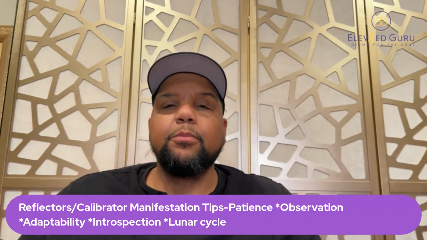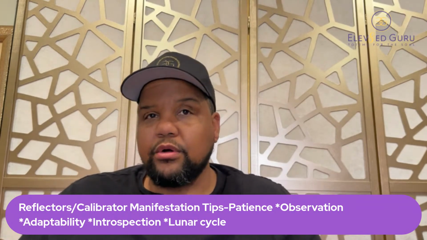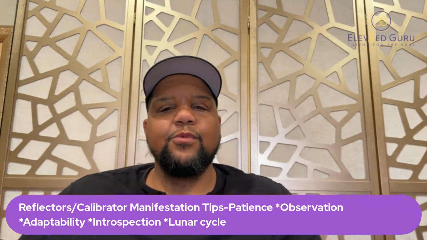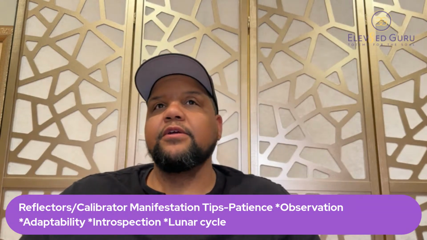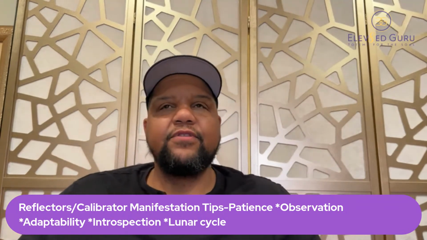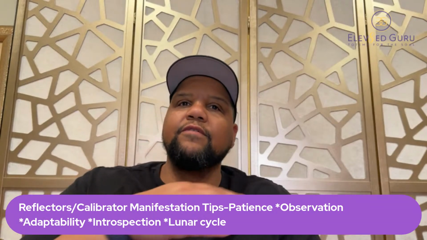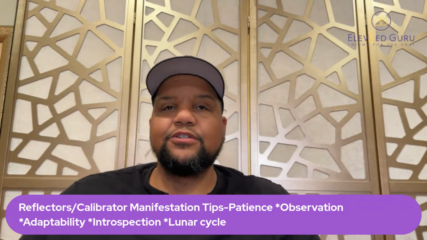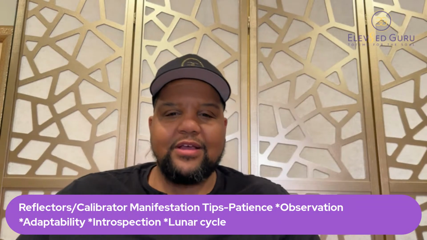Support networks are huge for reflectors. Having people in your corner that you can bounce ideas off of, that you can trust, that are really there for you. And self care is a priority because, unlike the Energizer Bunny, you don't have that big life force energy, you have a lower voltage. And so with a lower voltage, you want to make sure that you're taking care of yourself, that you're really getting the rest that you need.